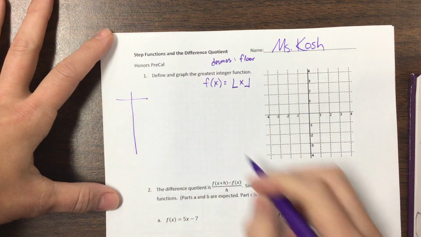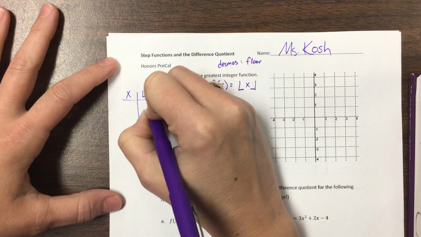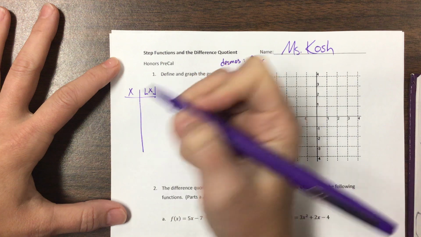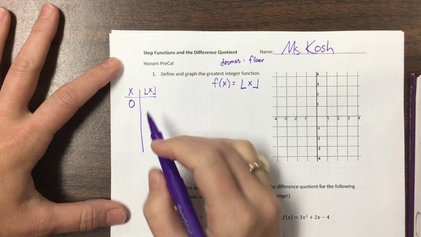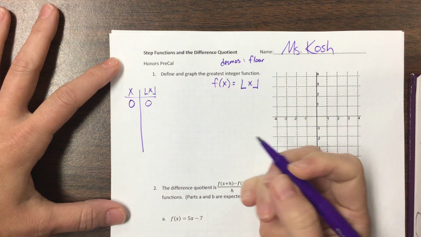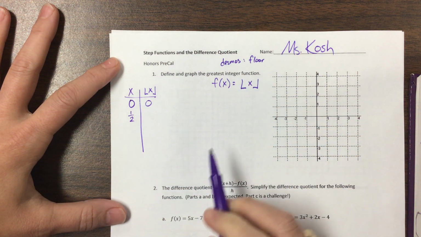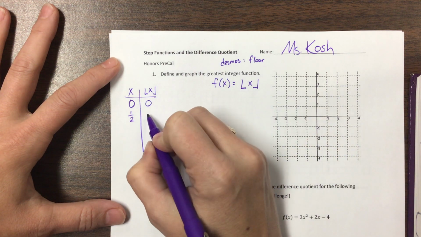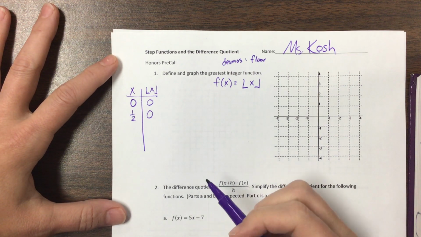So let's think about this for just a second. So then the greatest integer less than or equal to x. So say if I have 0. Well, the greatest integer that's less than or equal to 0 would be itself, would be 0. And then if I said, okay, well, 1/2, the greatest integer that's less than or equal to 1/2 is going to still be 0. It hasn't gotten big enough.